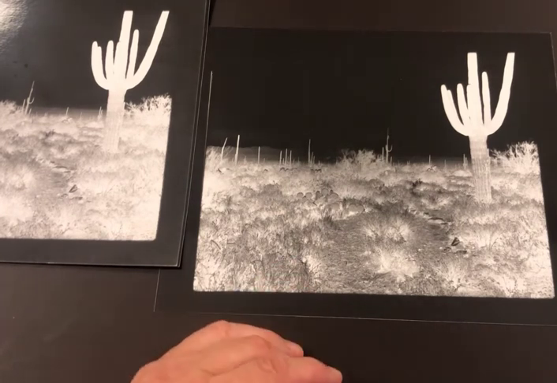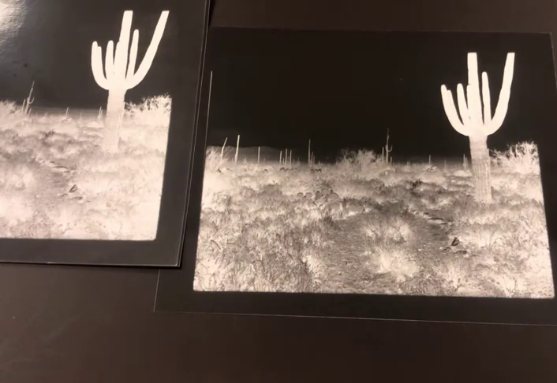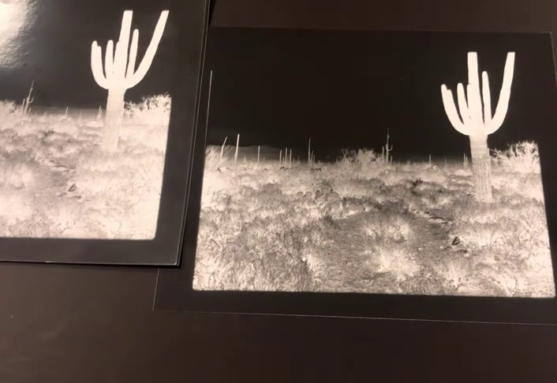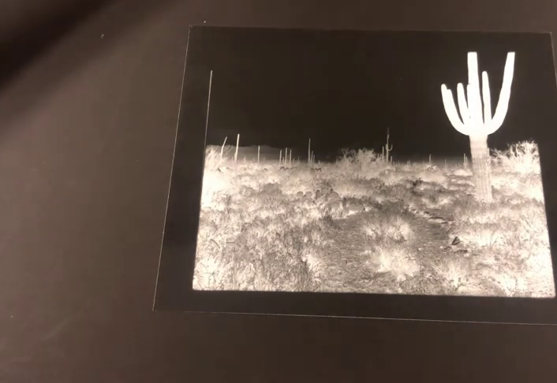I could have stayed and made even another one maybe for 40 seconds to see if I could get more detail up in the cactus up there, and I could have actually even tried burning it. So there's a lot of different variables that go into this thing, but that's how they look. So it's pretty interesting, and hope you liked it.